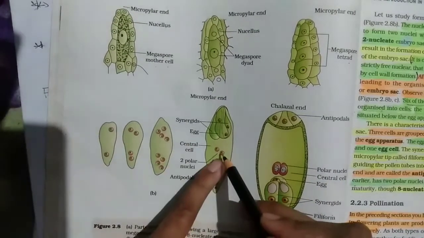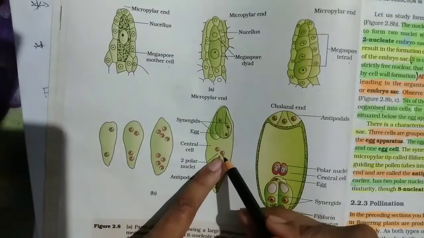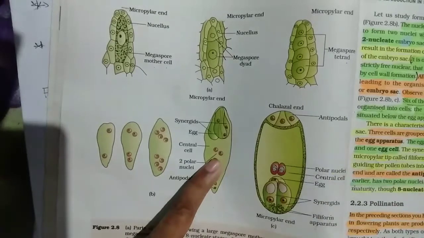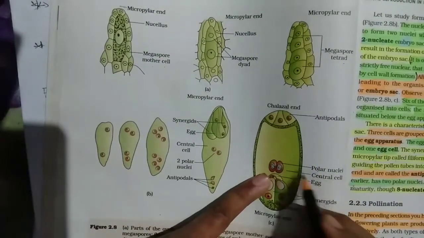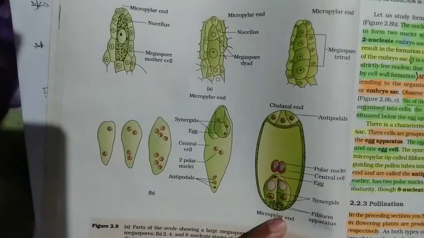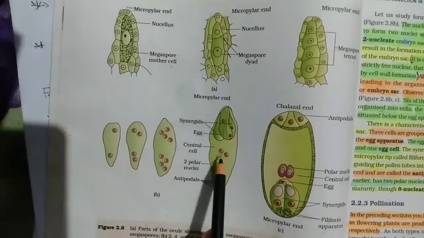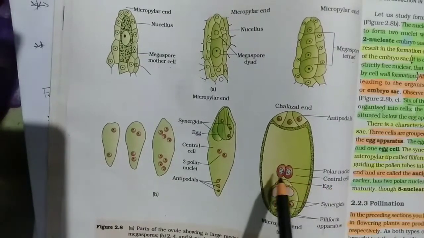They stay in the middle part of the embryo sac, and they fuse next and are known as polar nuclei. After fusing, the 2 nuclei make a polar nucleus.